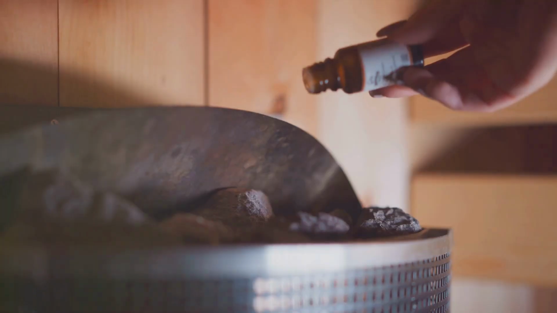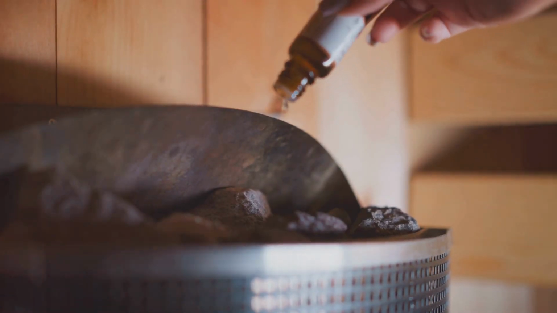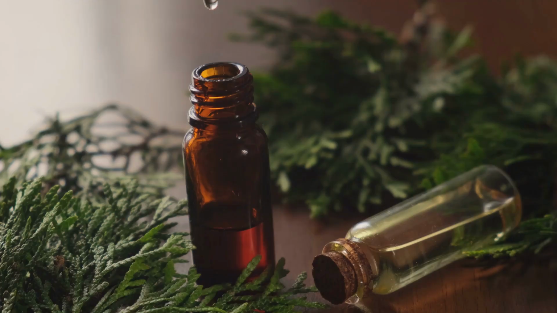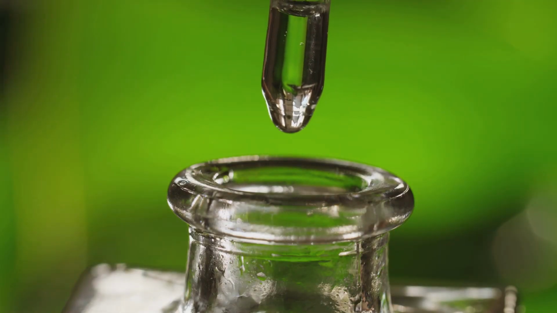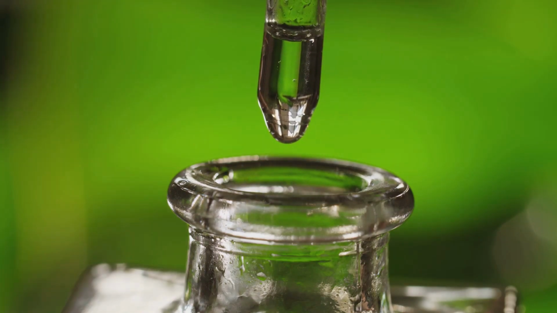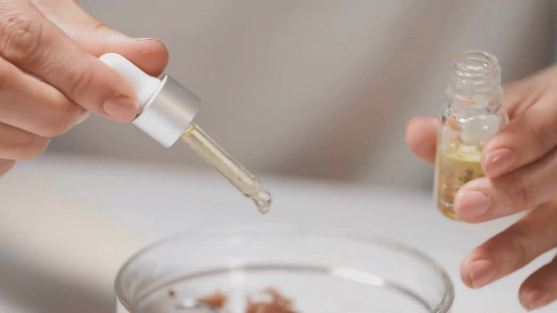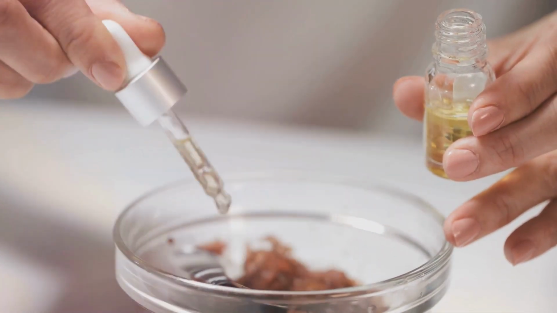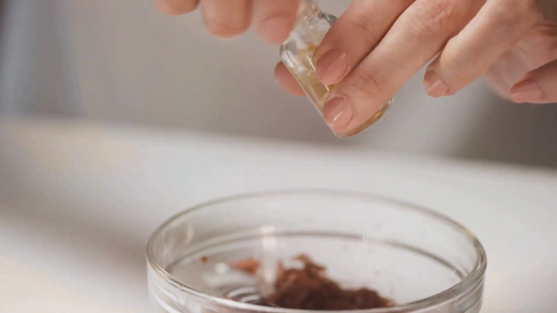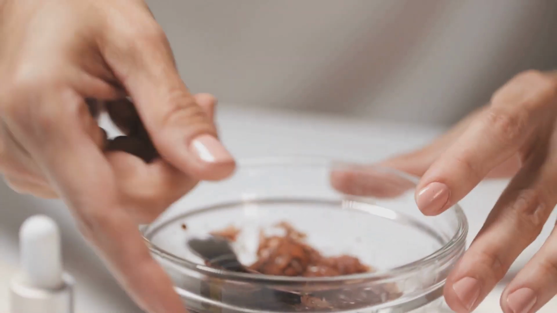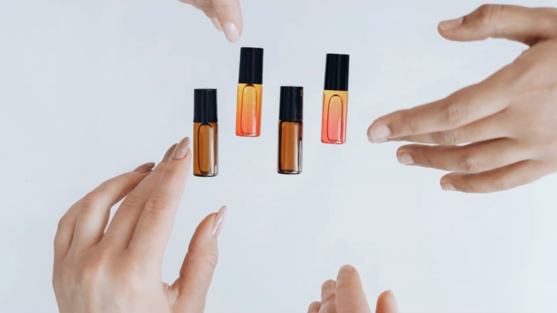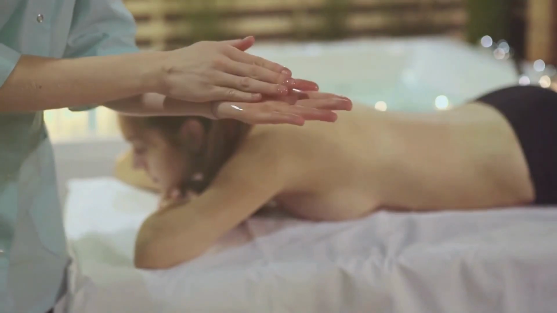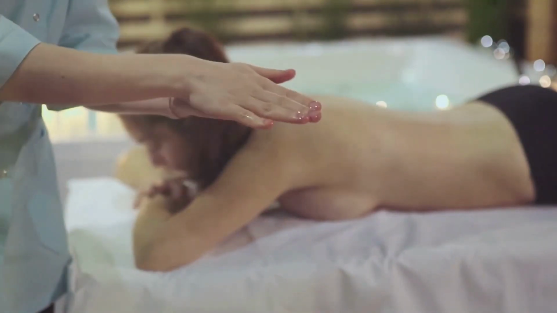Topical application. Always dilute essential oils before applying them to the skin. Dilution ratios. For adults, 2 to 3% dilution, which is 12 to 18 drops per ounce of carrier oil. For children and sensitive skin, 1% dilution, which is 6 drops per ounce of carrier oil. Common carrier oils include coconut oil, jojoba oil, and almond oil. Apply to pulse points, bottoms of feet, or affected areas.